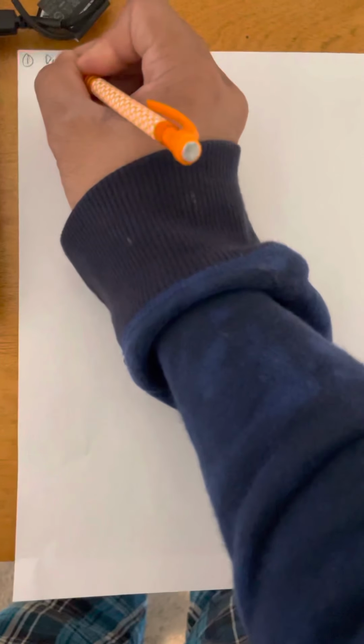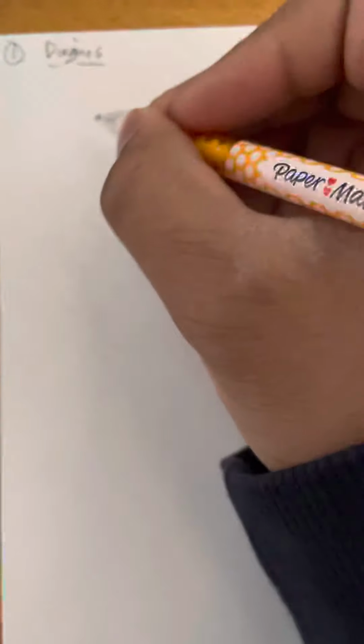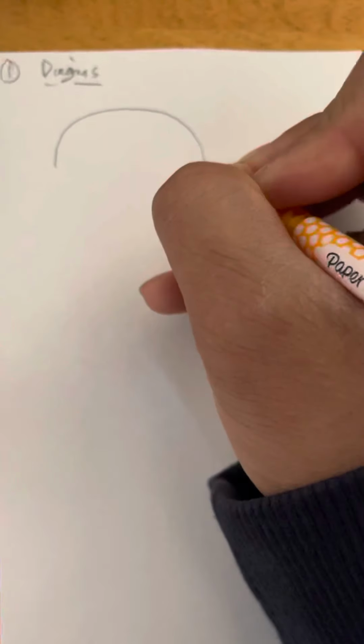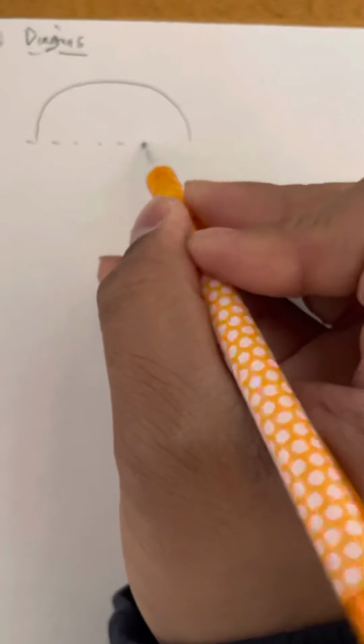So the first step would have to be to draw the diagrams. For the first diagram, we're just going to draw a semicircle like that, and a dotted line to indicate that there's a line here.